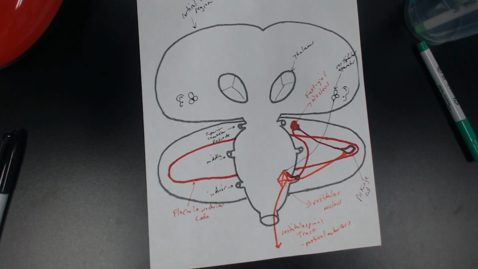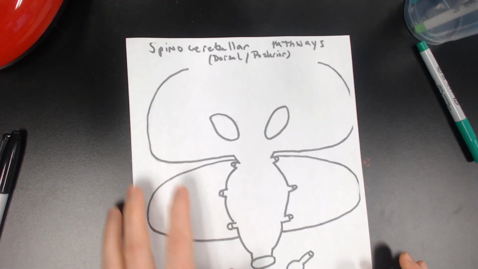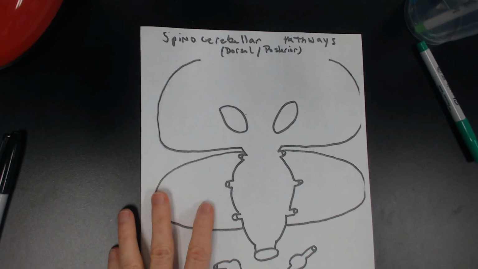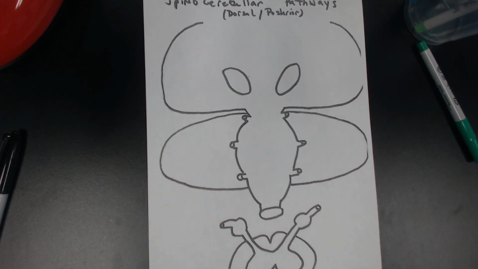All right. Any other questions about the vestibulocerebellar pathways? This is the easiest of the 3. The next is the dorsal spinocerebellar pathway. Okay. This one's pretty easy. So the dorsal and ventral spinocerebellar pathways are very similar. There's only one main difference. But we'll start with the dorsal spinocerebellar pathway, which is the easiest of the two.